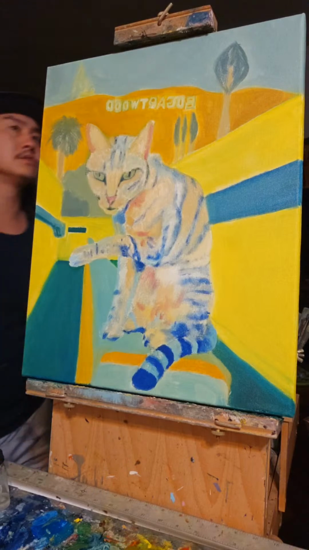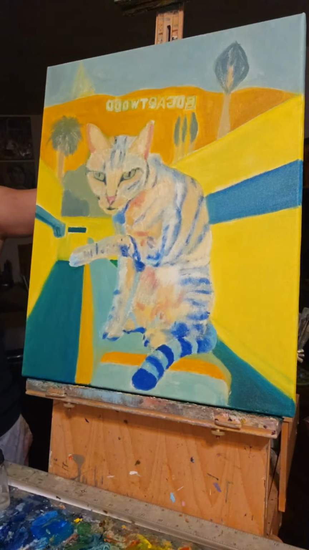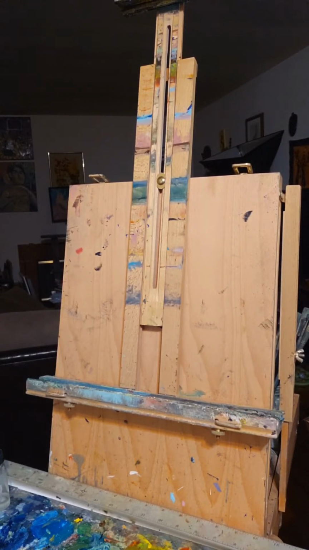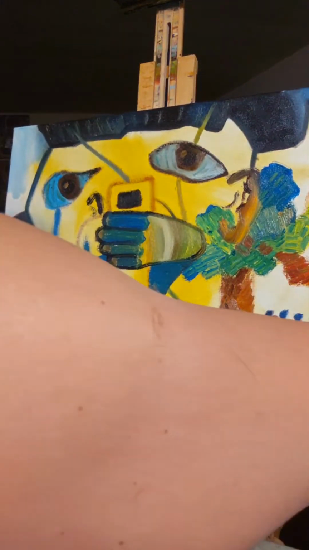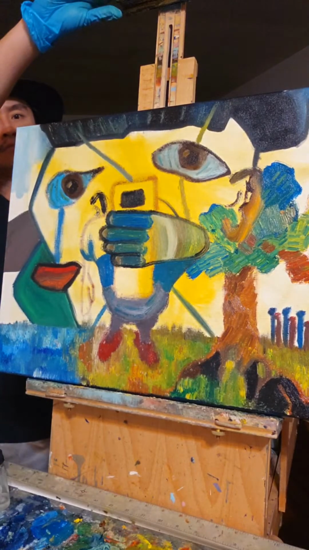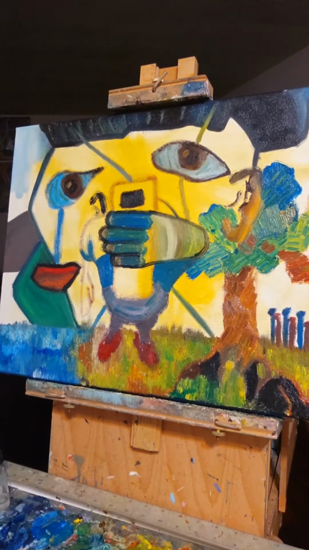And let's see. Have another painting I can work on. Go with this painting right here.